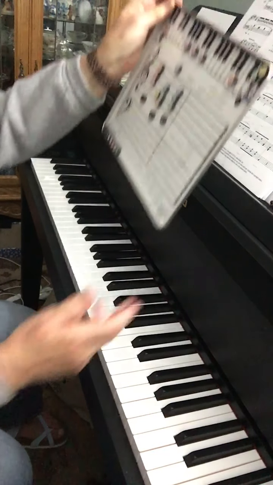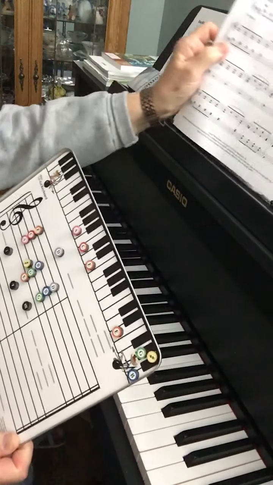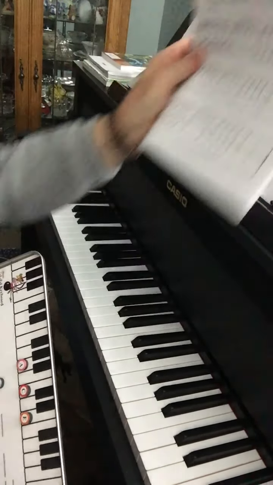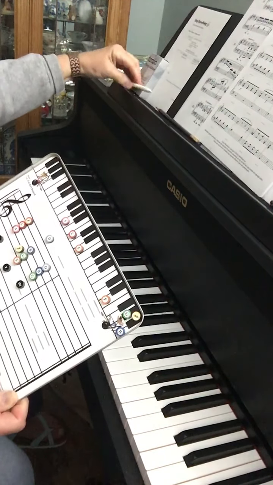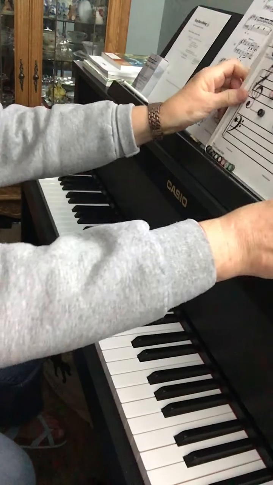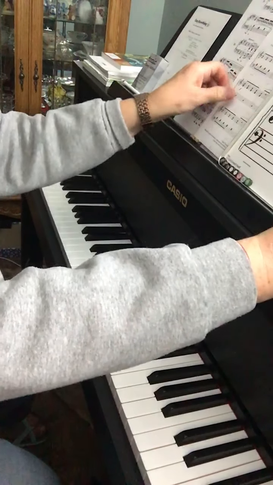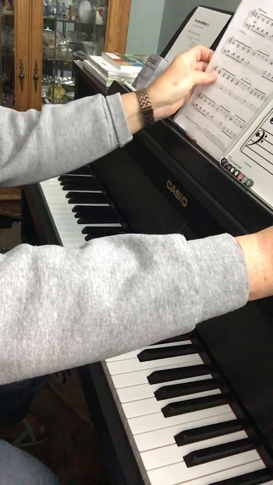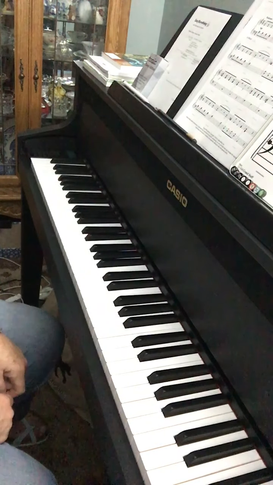Hello, Music Fundamentals class. In this video, we're going to do the harmonic analysis of the Russian folk song and some ear training. We're going to limit the ear training to the intervals that are in the major scale. In the Russian folk song, we're going to analyze a piece that uses the A minor scale and some of the primary notes that belong in the A minor scale.